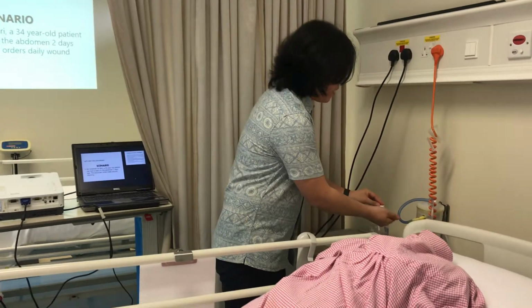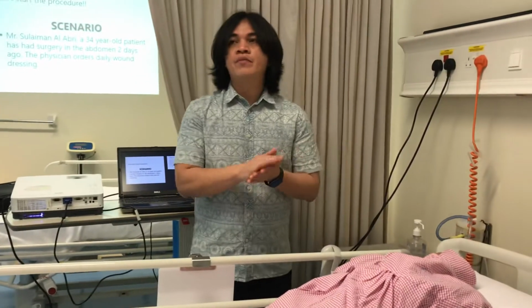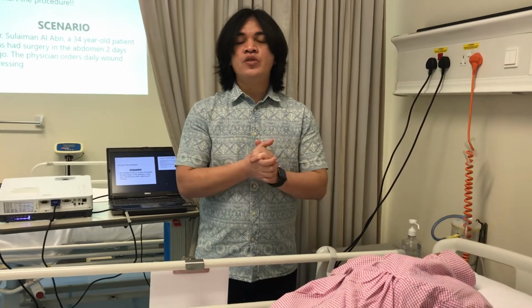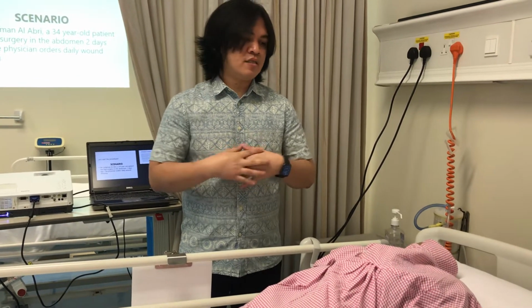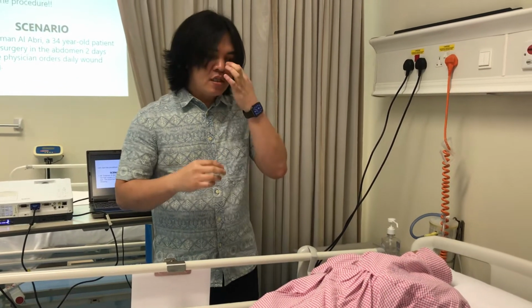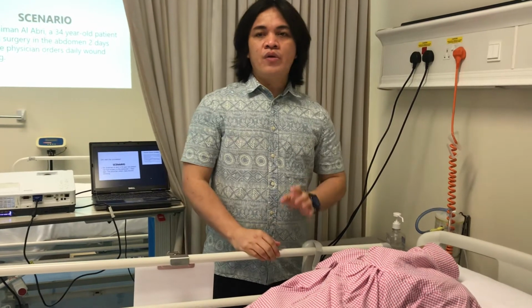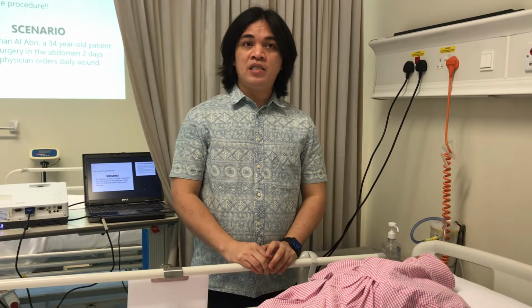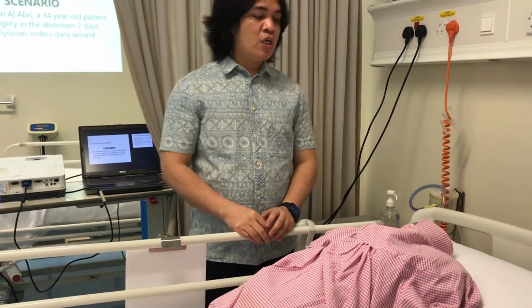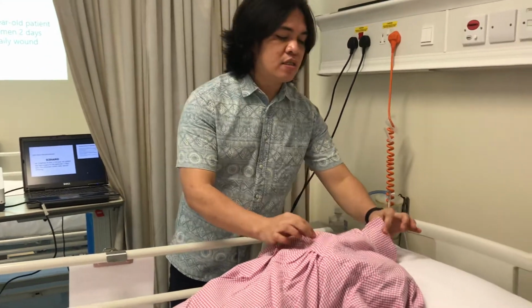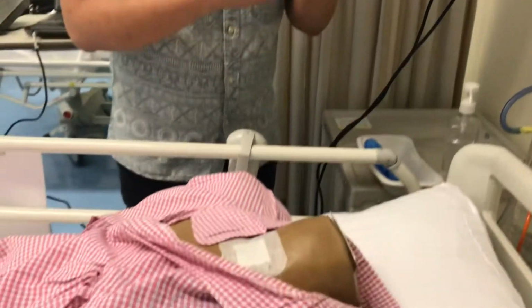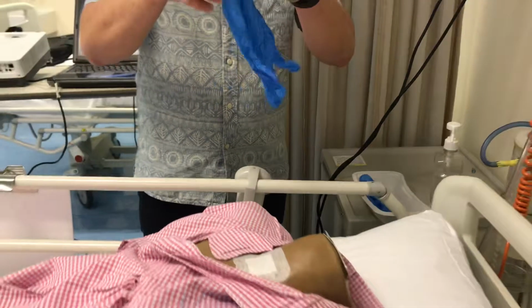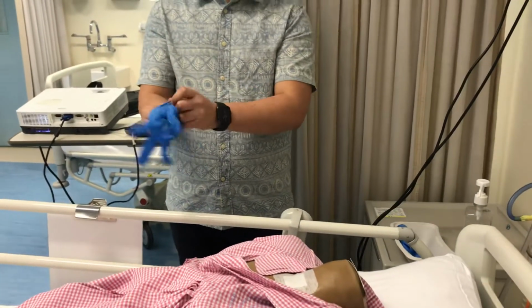After you explain the procedure, you start with assessment. That's the usual thing that we do. We assess the patient's condition. So what are the things that we need to assess? First, we need to assess for presence of local and systemic infection. If you want to assess local infection, you need to check exactly the wound area. At this point, I'm going to wear gloves. This is very important.